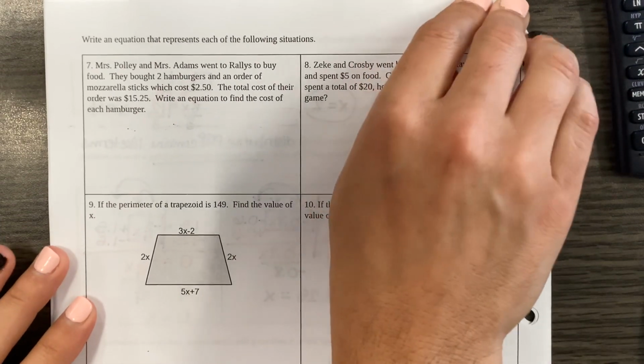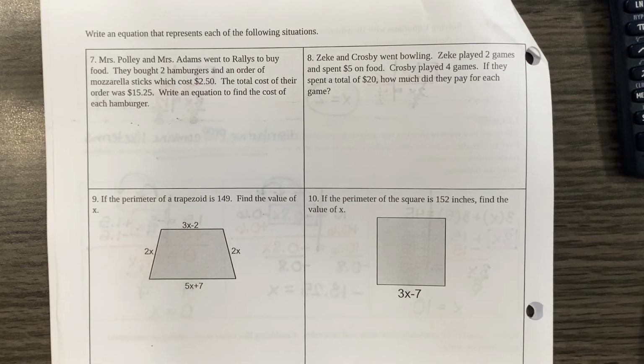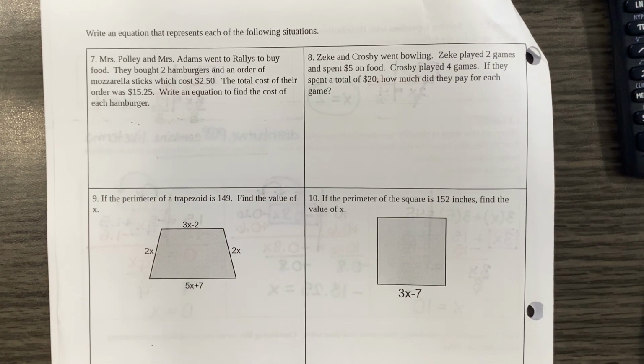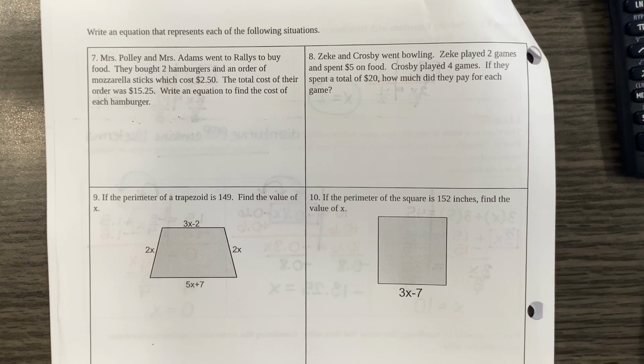It says, write an equation that represents the following situation. Mrs. Polly and Miss Adams went to Rally's to buy food. They bought 2 hamburgers and an order of mozzarella sticks, which cost $2.50. The total cost of their order was $15.25. Write the equation to find the cost of each hamburger.